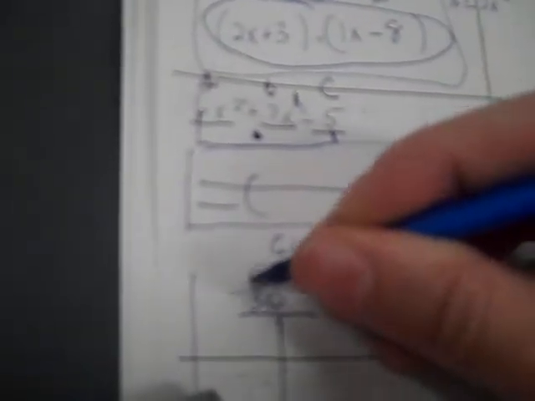A, B, C. So again, I multiply A by C. 6 times, now 5 is negative, so we got to get that 5 in as negative. So it's negative 30 this time. So a negative means I do a minus to try to get 7, which is positive. 1 and 30. 30 minus 1 is 29. That's not going to work.